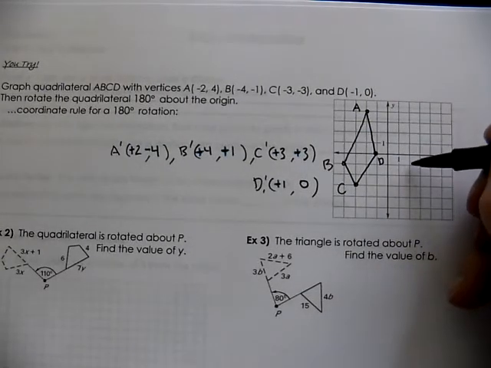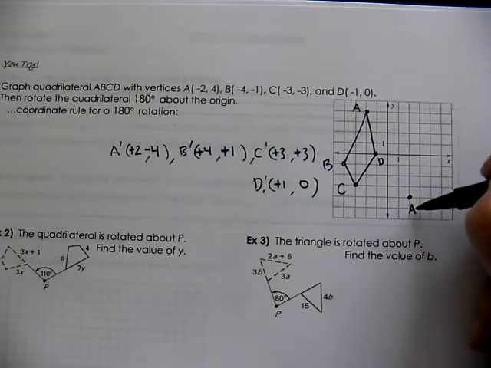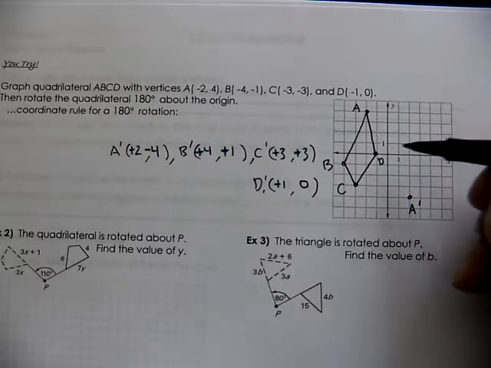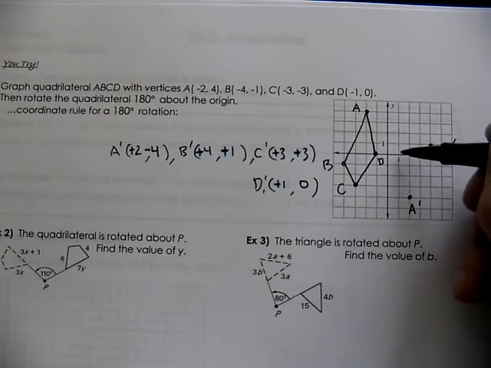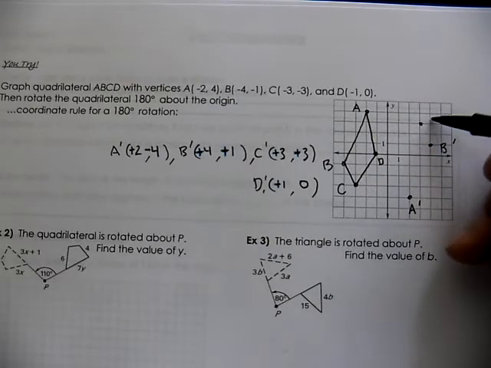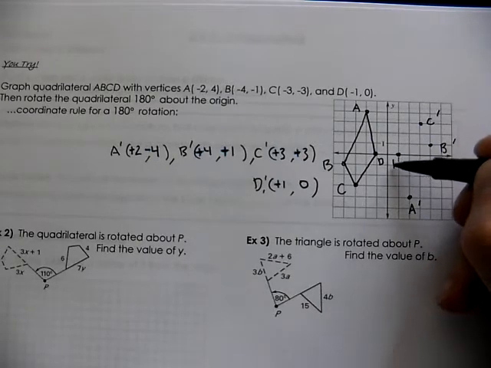So 2 to the right and 4 down. Here's my A prime. B prime is at 4, 1. So 1, 2, 3, 4 to the right, 1 up. C prime is at 3, 3. And D prime is at +1, 0. So there's my D prime.